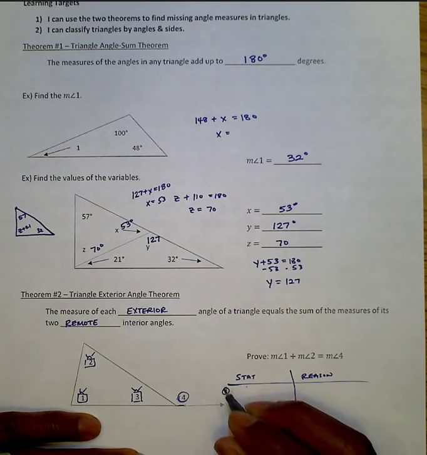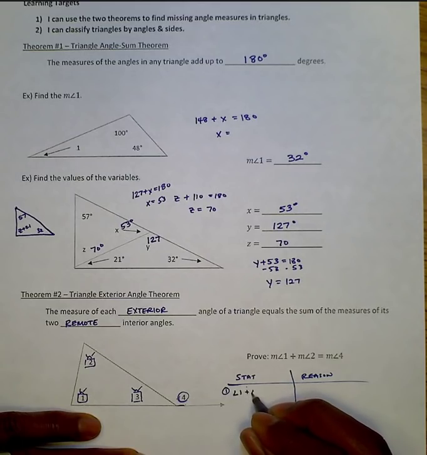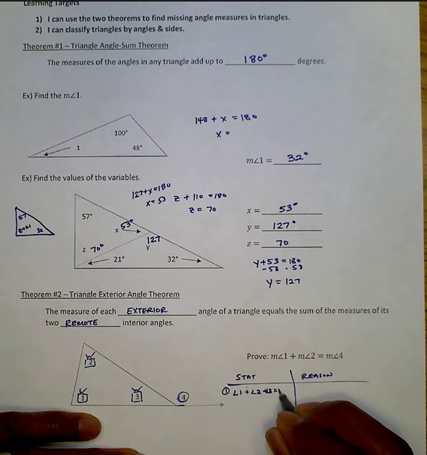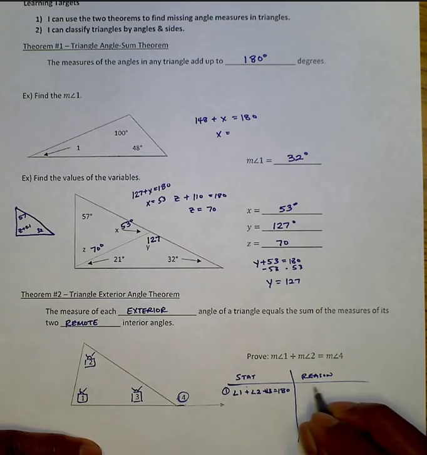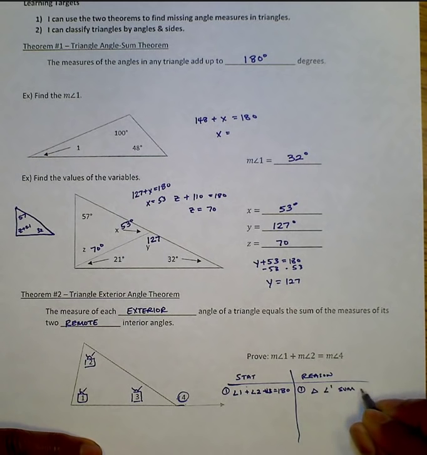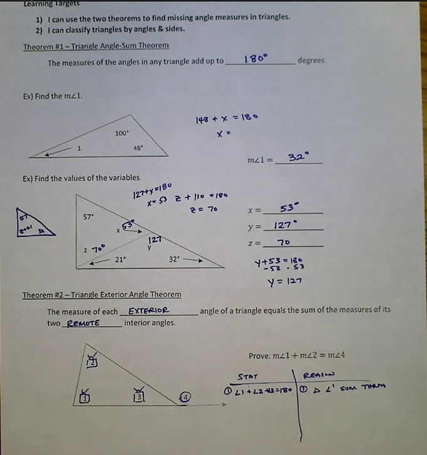I'm going to say that angle 1 plus angle 2 plus angle 3 equals 180. Let's do that. Okay, and I know that because that's the triangle angle sum theorem. Triangle angle sum theorem. Okay, that we just talked about, that all three angles have to add up to 180 all the time.